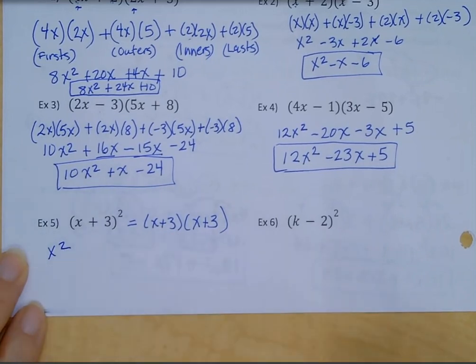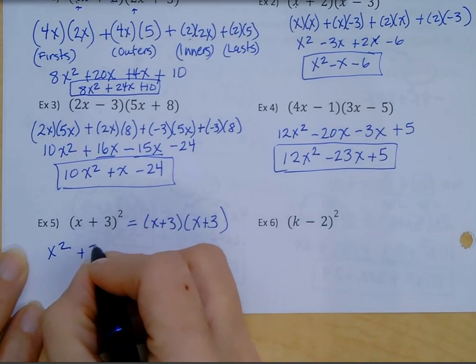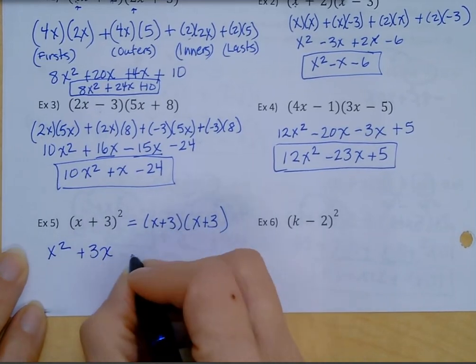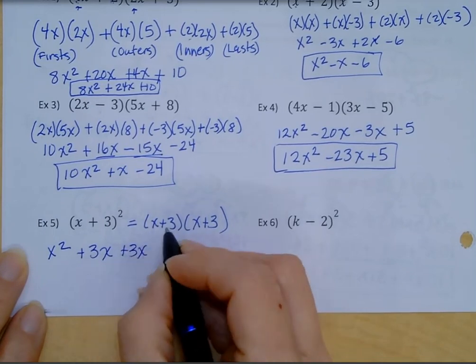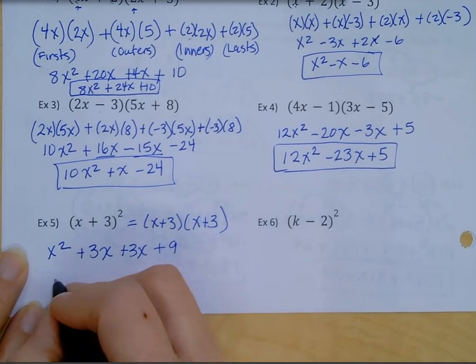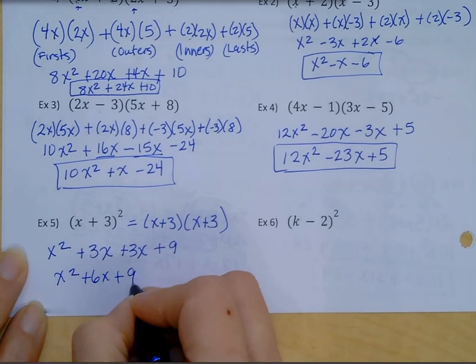My firsts, I have x times x, that's x squared. Those are my firsts. X times 3, this is my outer, so I have 3x. My inner is also 3x. And then my lasts, I have 3 times 3. And so when I simplify, I'm going to get x squared plus 6x plus 9.